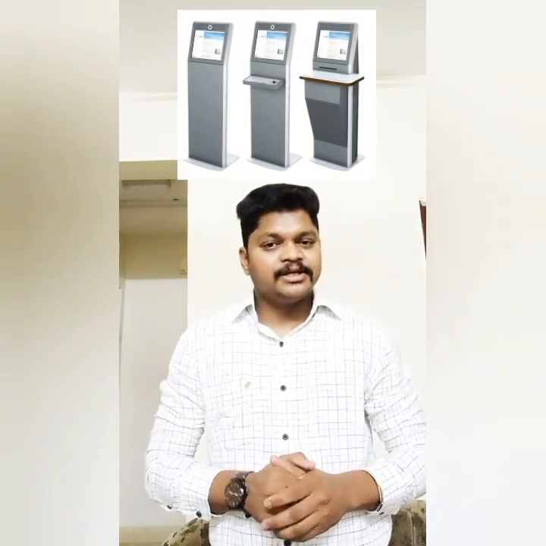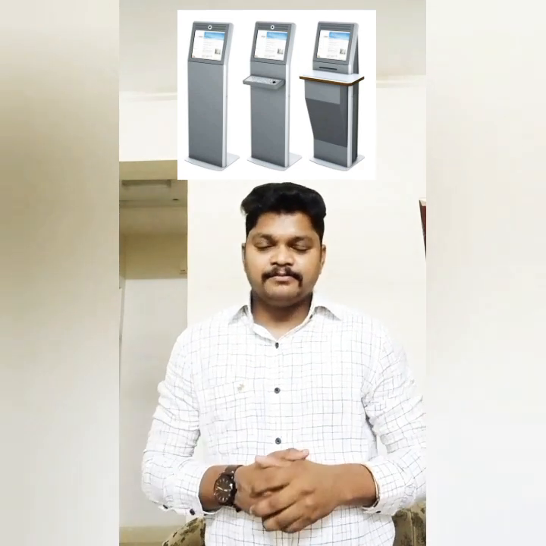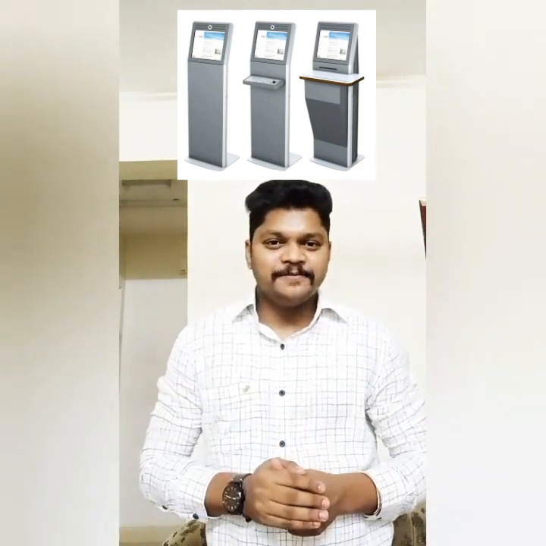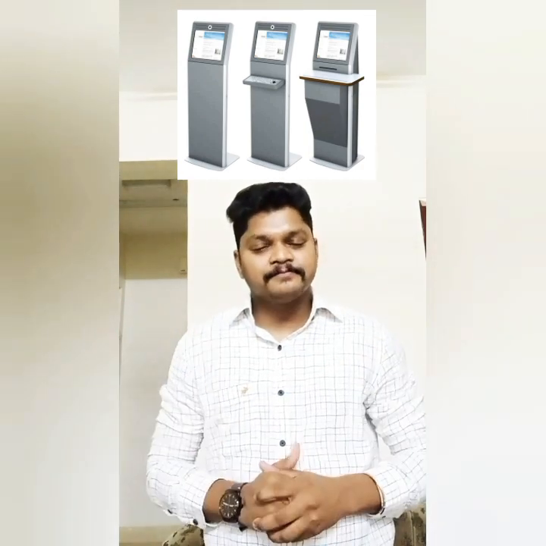Now, added pointers. One more paper boarding pass can be taken, which is from the kiosk. As soon as you step into the airport, you could find a machine, kind of a standee I would say, which is the kiosk, a self-check-in machine.